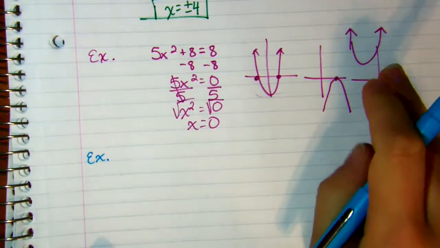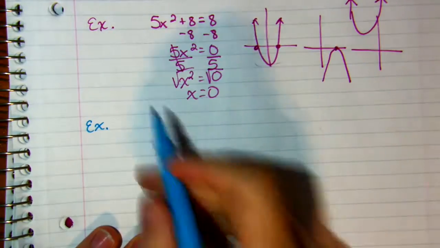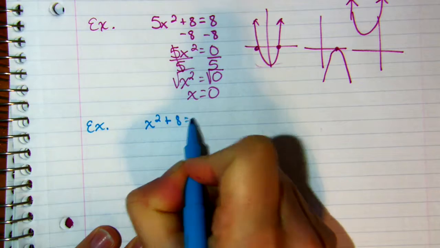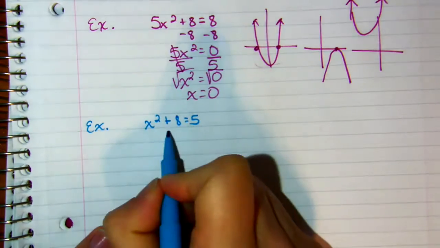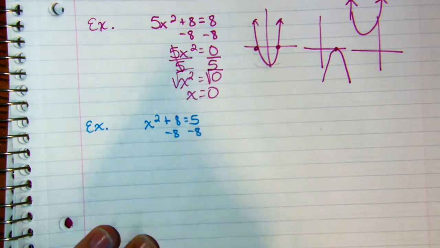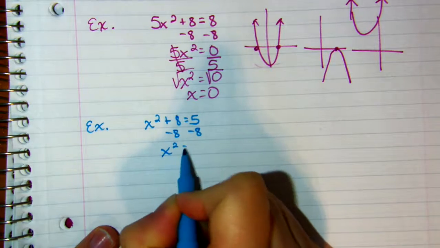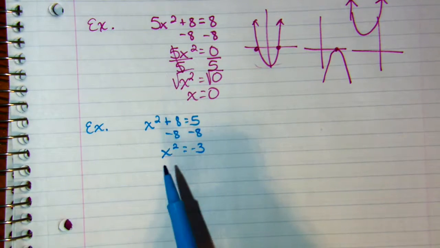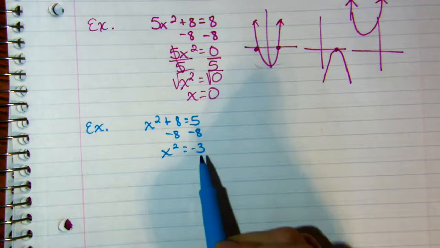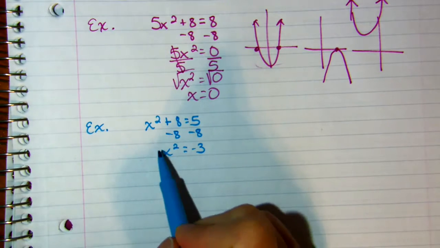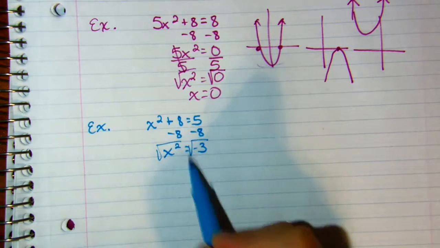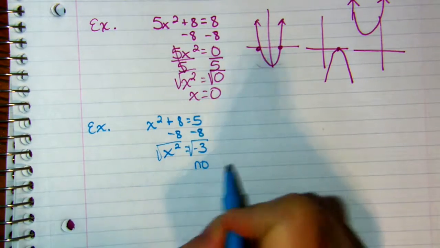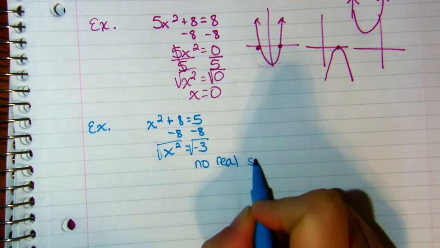So then, of course, our final example, I know this is going to shock you, is going to be this third case. So let's see what that might look like. If I had x squared plus 8 equals 5, when I subtract 8 from each side, I get x squared equals negative 3. Now remember, there's no number that we square that gives us a negative. So when I take the square root from each side, the square root of negative 3 has no real solutions.